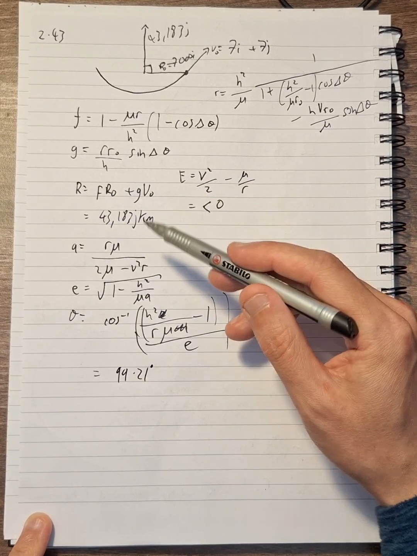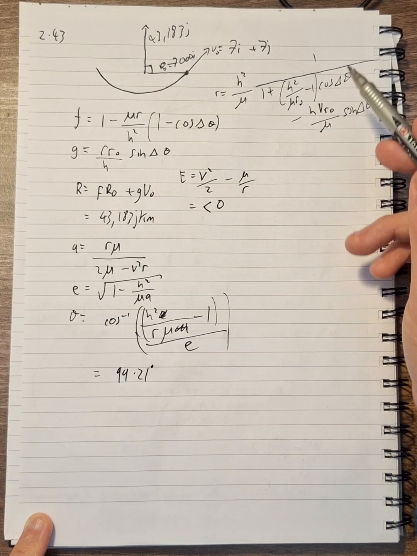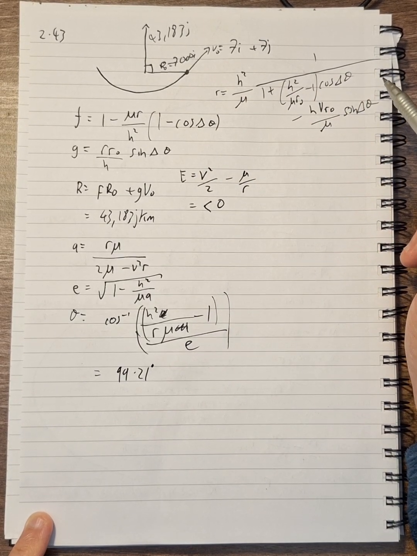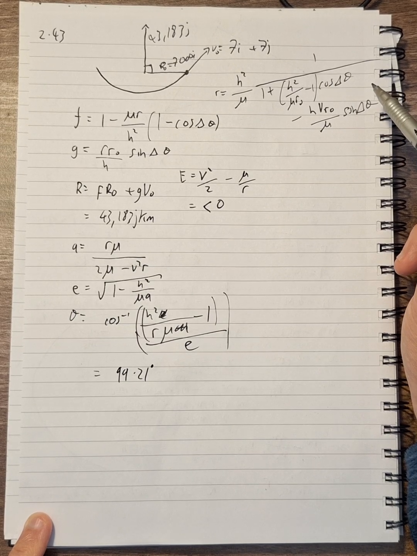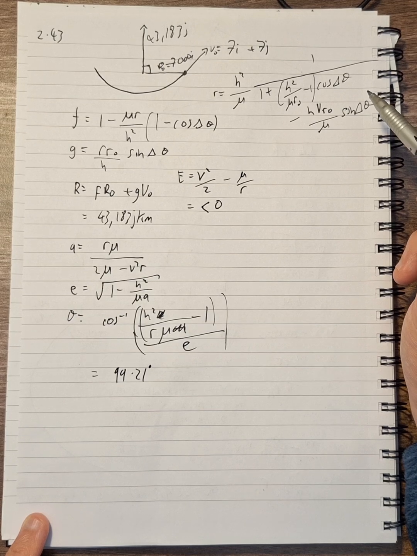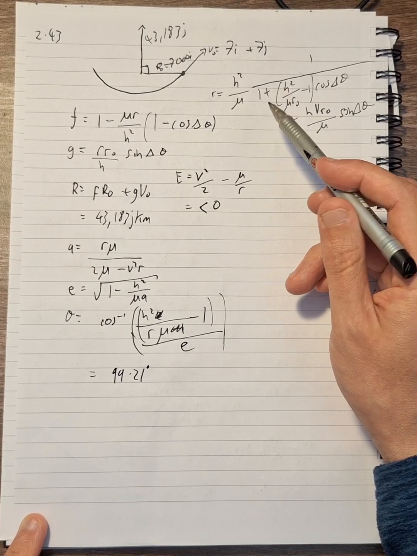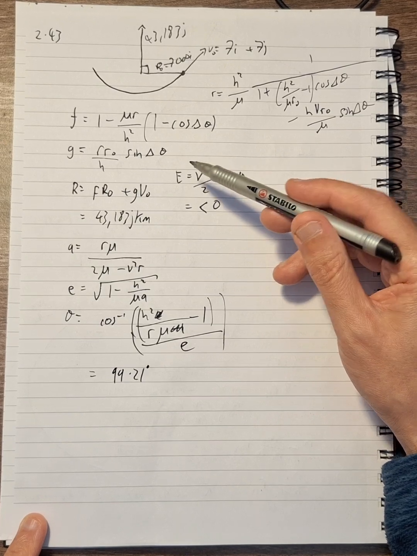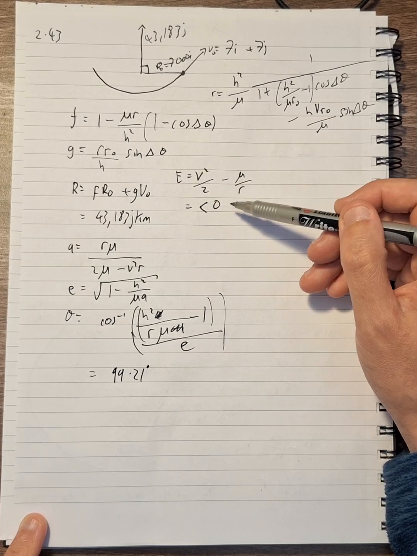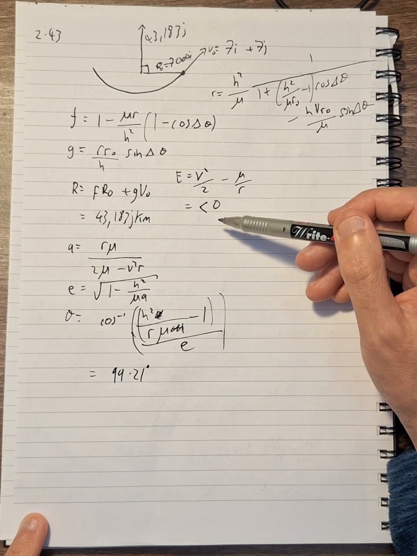It also wants the true anomaly of the initial point. This coefficient business doesn't give us the angle at the initial conditions, so we're going to have to work that out the old way. We first want to confirm what type of orbit it is, so we want to check the energy. Is the energy less than 0? Yes, it is less than 0. That's our equation for energy, and if it's less than 0, it's an elliptical orbit.